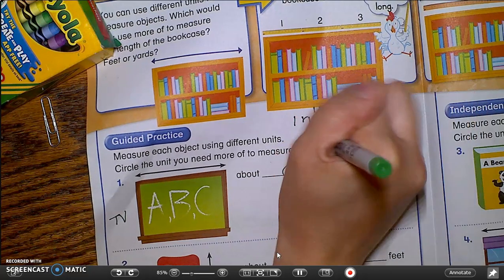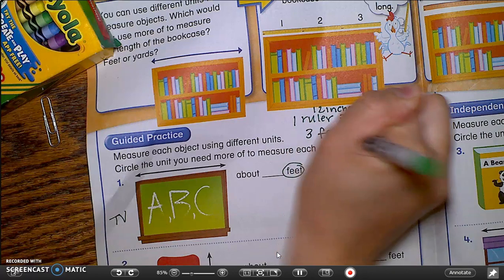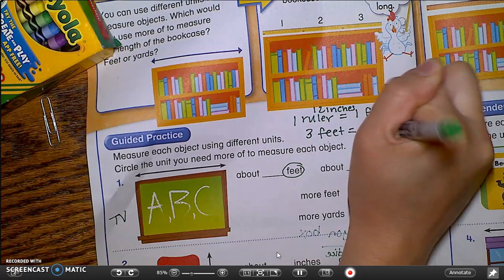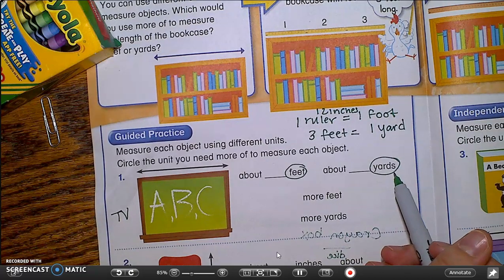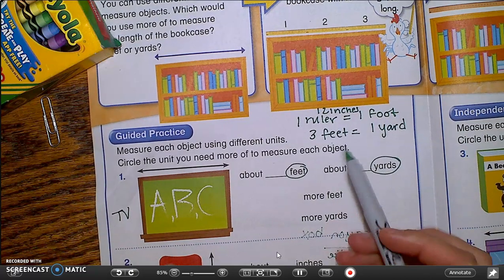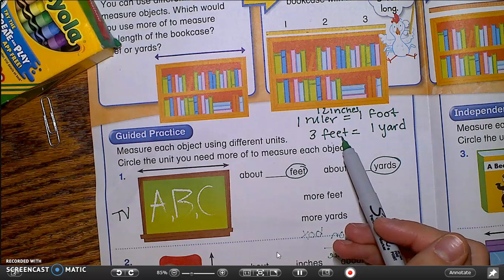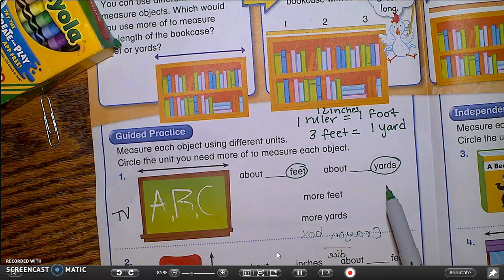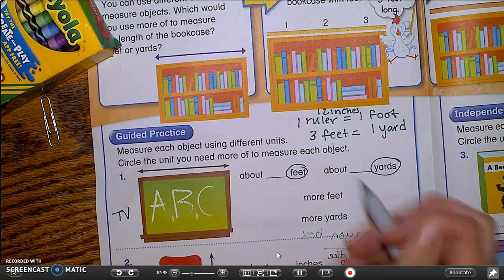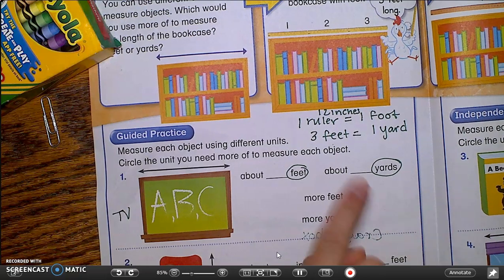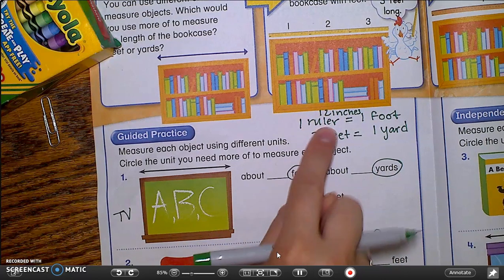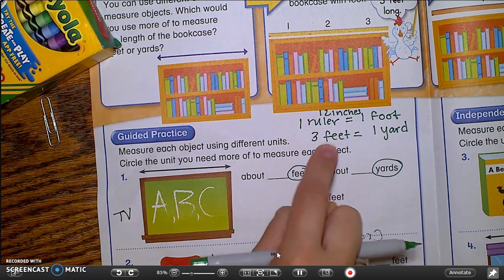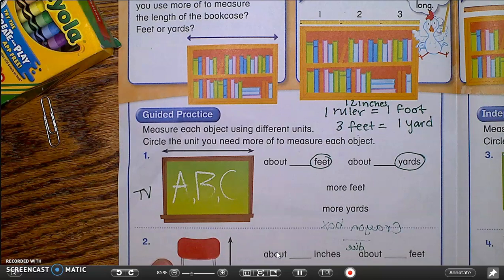There are 3 feet in 1 yard. So if you are measuring in yards, you need to use your ruler 3 times to make 1 yard. So it takes 3 rulers, 3 of your feet to make 1 yard. If you need to, write this down on your magazine so you can remember.